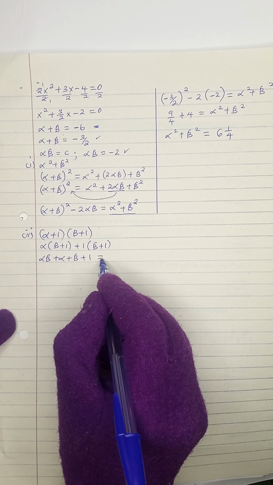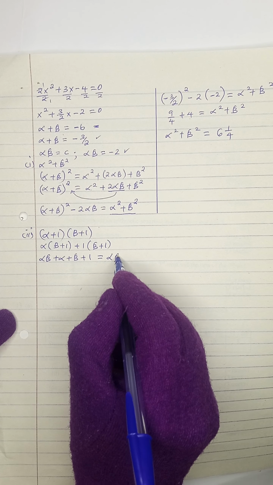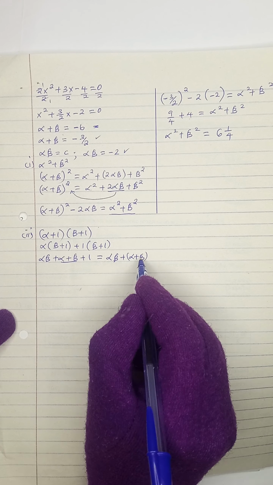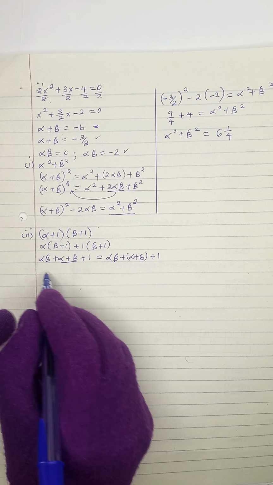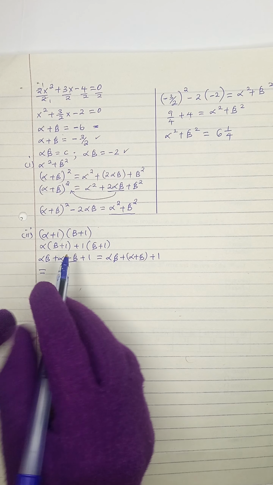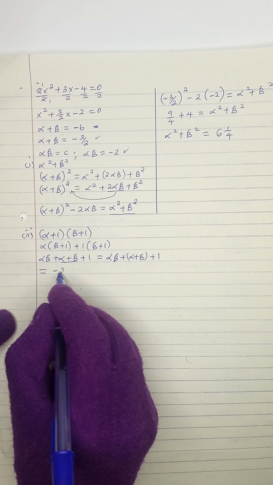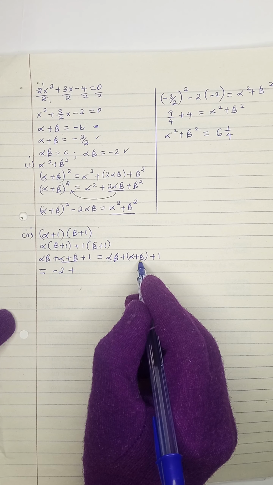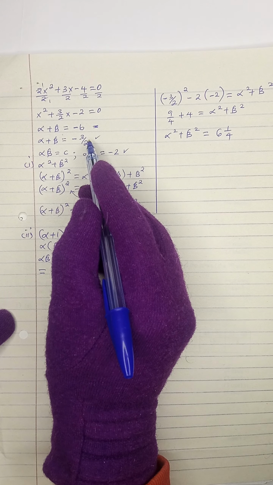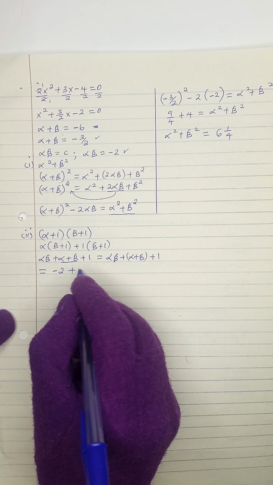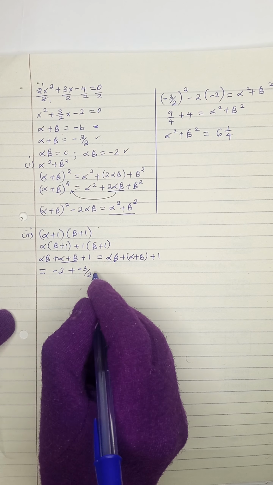So this can be written as alpha beta, you can see that that is the product, then plus the sum of this, alpha plus beta, then plus 1. To evaluate this one, after expanding, we take the product, which was negative 2, then plus the sum, and our sum was negative 3 all over 2, then plus 1.